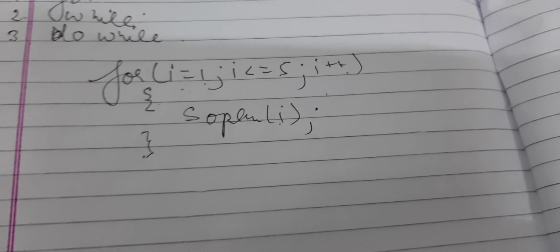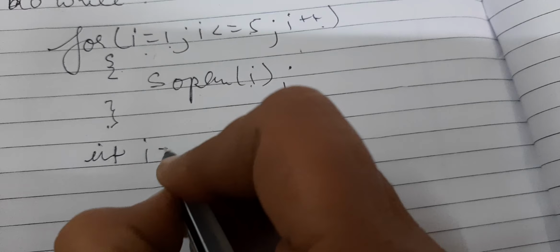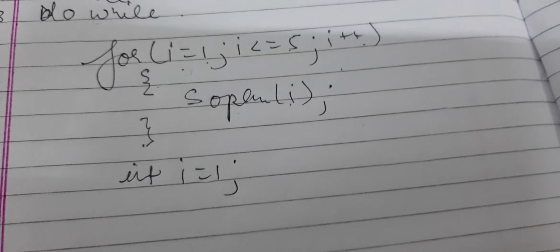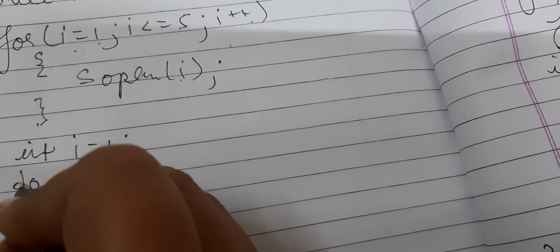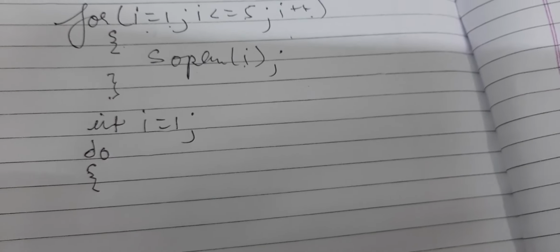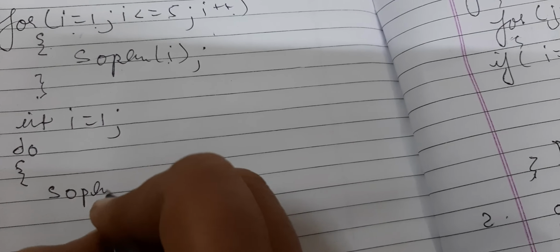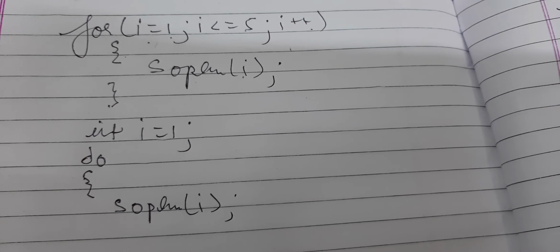See how. First we'll write int i is equals to 1, the starting value of i. Then we'll write do. Then we open a curly bracket, the body of the loop begins. And whatever statements are there inside the body of the loop, we'll write. Full form is system.out.println. I have written the short form. When you execute the program, you have to write the full thing on the computer.